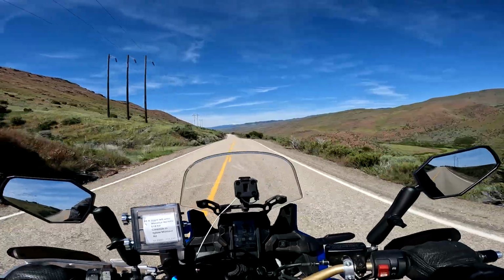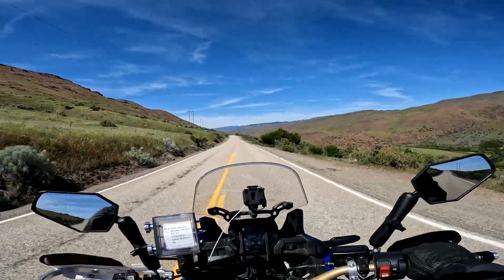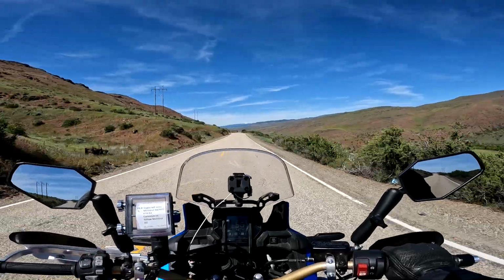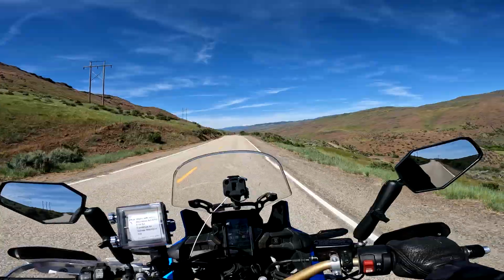God, that's beautiful. Probably doesn't show up as well in the GoPro, but those snow-capped mountains are amazing. Well, I don't know how much of that recorded on the GoPro. It was bugging out, so I guess we'll find out when we get home. But so far, so good.